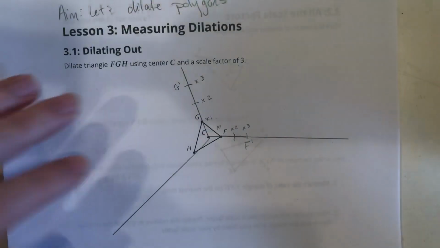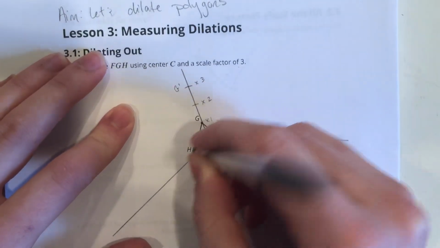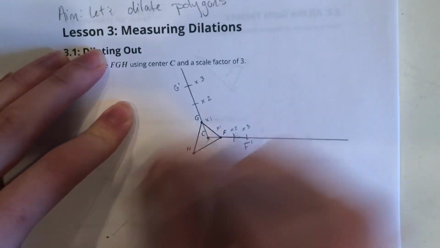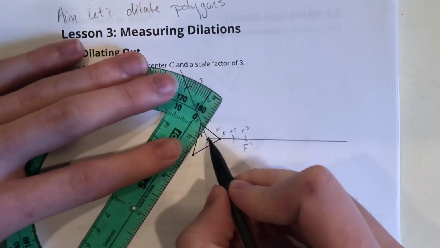All right, this line actually, you know what? I knew when I drew this that it wasn't right. Okay, let's get this.